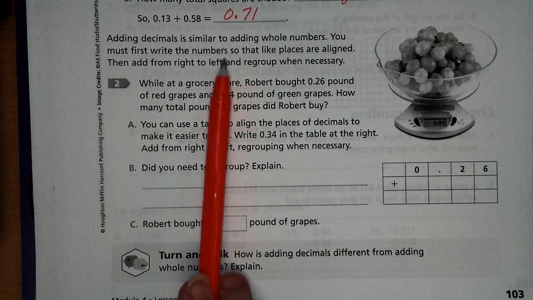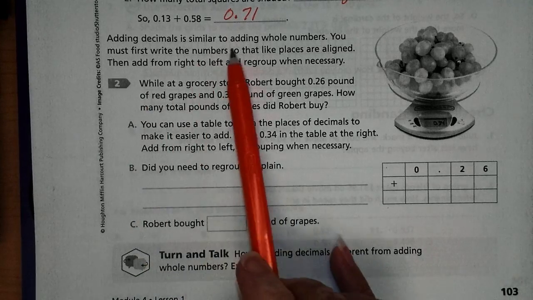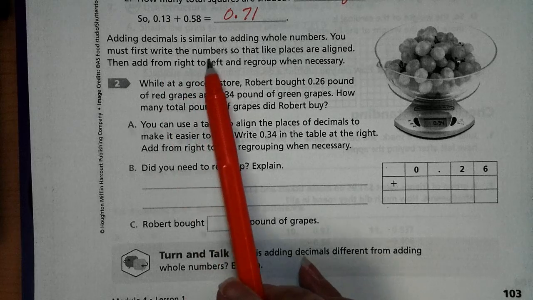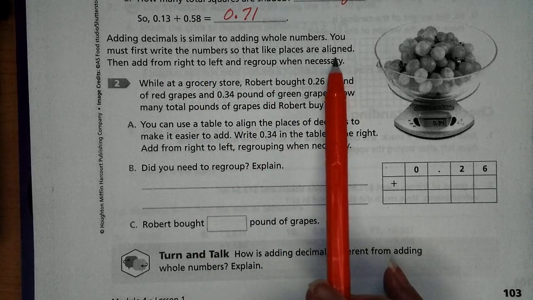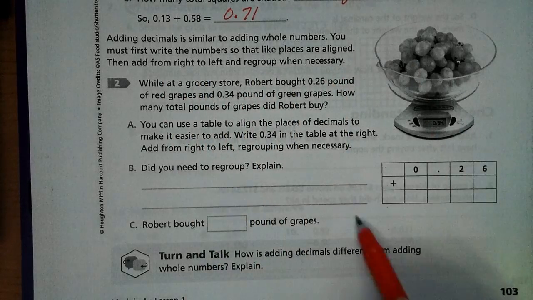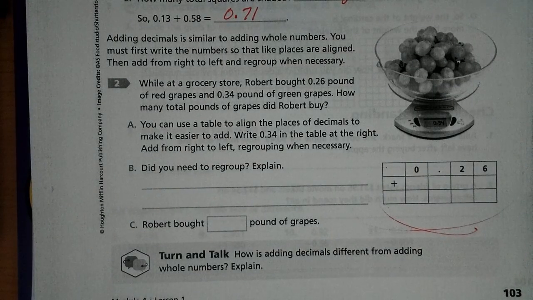So it says adding decimals, just as we mentioned before. Adding decimals is similar to adding whole numbers. You must first write the numbers so that like places are aligned. So that's what we're going to use this box here for, to align.